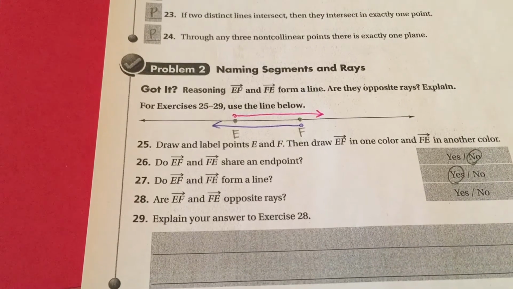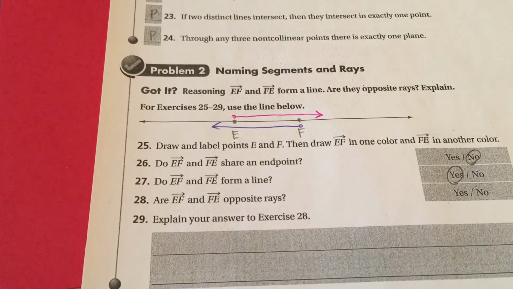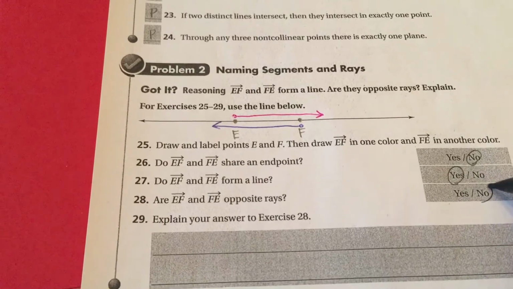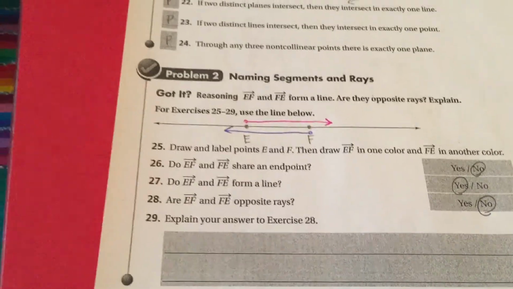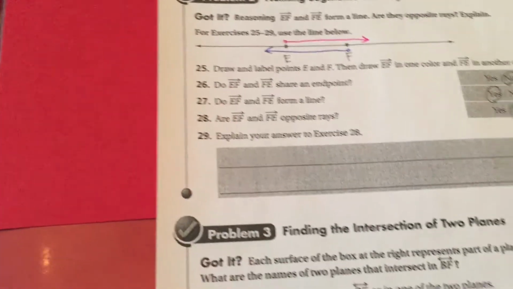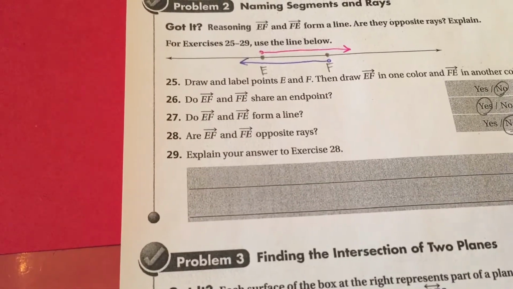Are ray EF and ray FE opposite rays? The answer is no. Explain your answer. So in order to be opposite rays, they must share the same starting point.